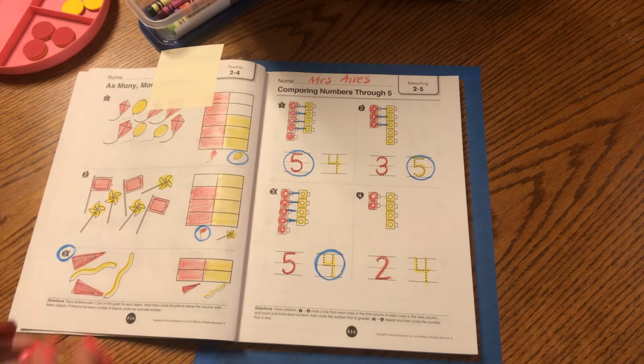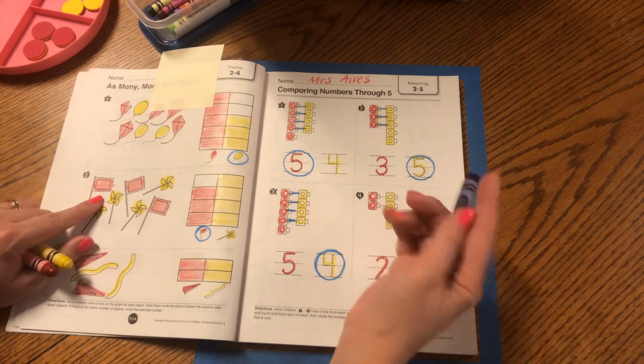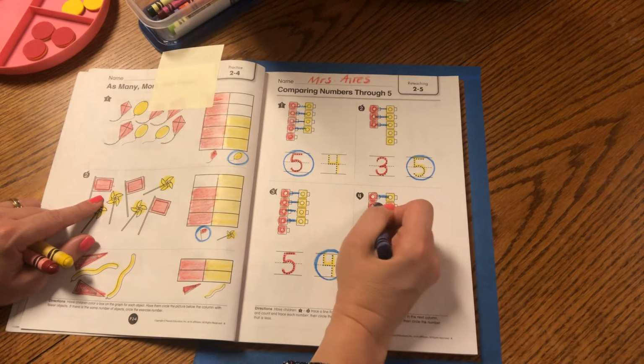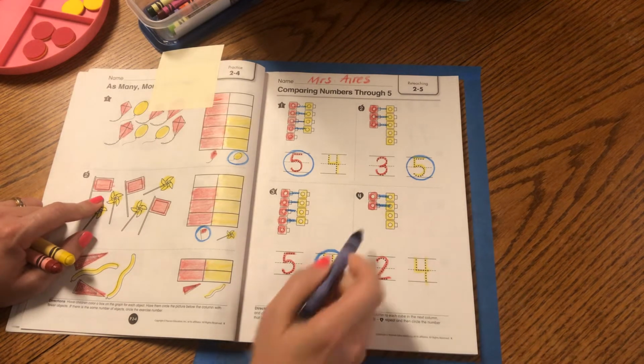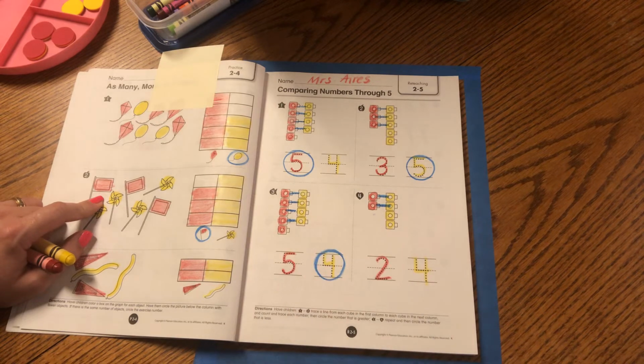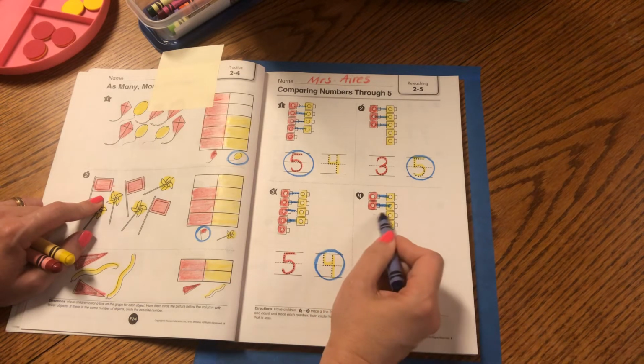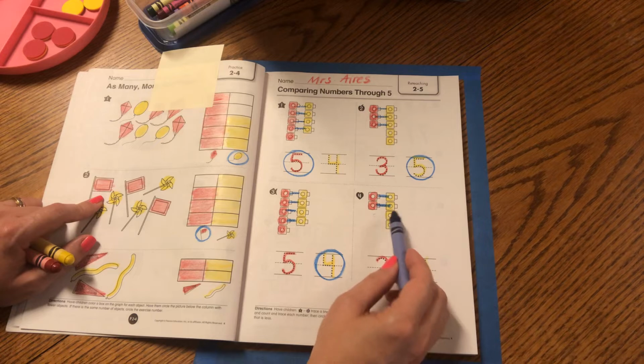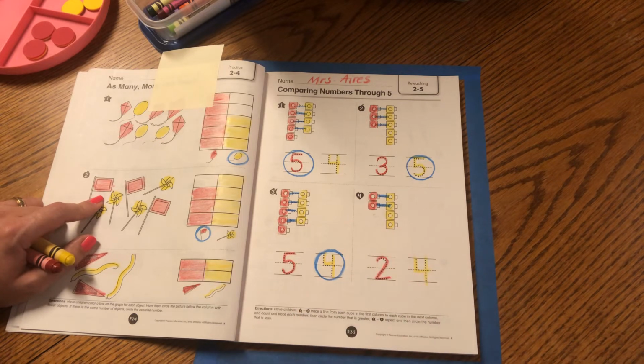Okay, friends, let's match our pictures. 1 and 1 match. 2 and 2 match. Do I have any more red? No, I don't. How many fewer red are there than yellow? Did you say 2 fewer? You are right. How many more yellow do I have than red? Did you say 2 more yellow than red?